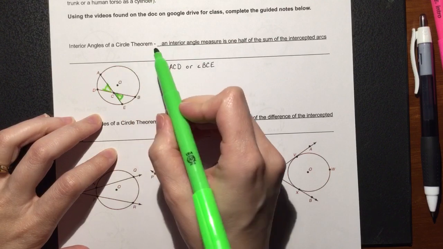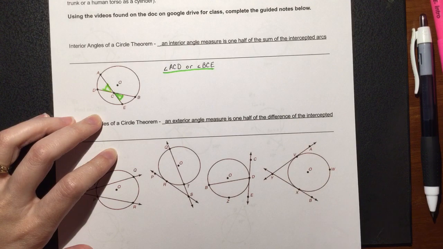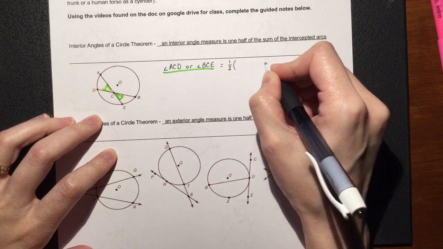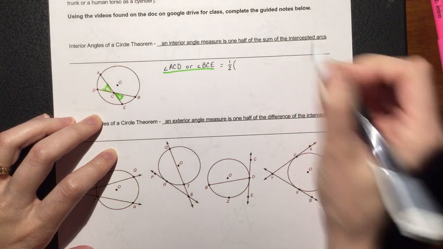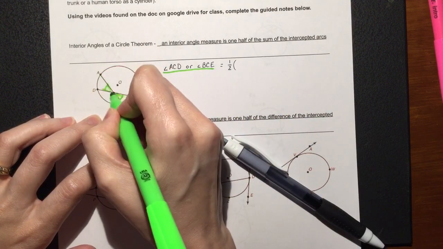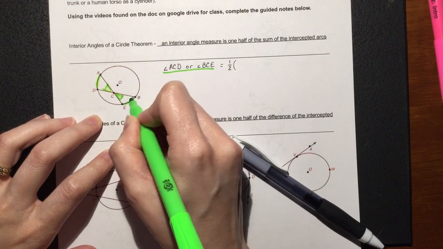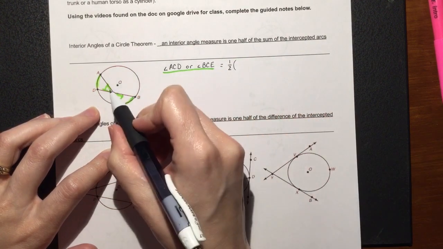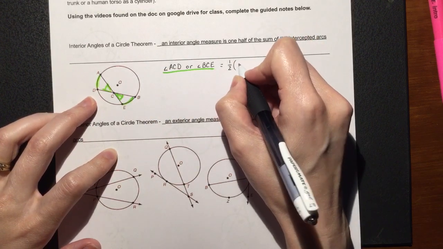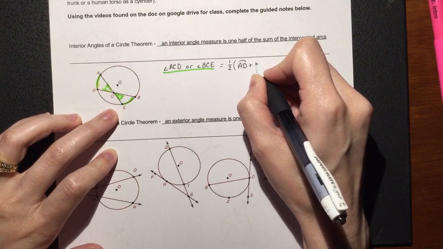So when you have interior angles in a circle, their measure is going to be equal to 1/2 the sum of their intercepted arcs. And remember, intercepted arcs are the ones that, if you draw straight out and extend the angle's sides all the way, are the arcs inside of that angle. So angle ACD or BCE is going to be equal to 1/2 of arc AD plus arc BE.